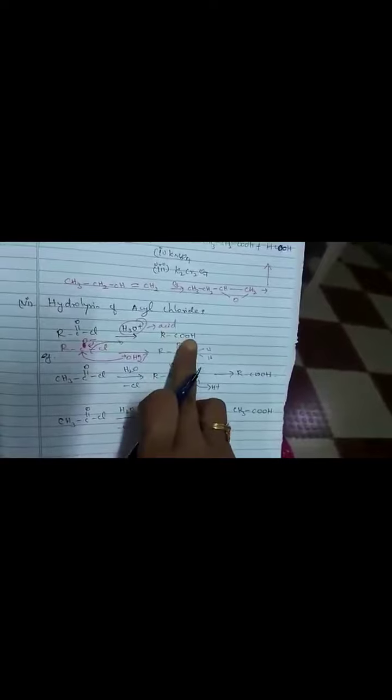Then the next method is hydrolysis of acyl chlorides. Wherever we use the term hydrolysis, it means addition of water or in presence of acid. So I took the starting material acyl chloride, that is acid chloride. The other name for acyl chloride is acid chloride, and C double bond OCl is the general formula for acyl chlorides. In presence of acid it is converted into RCOOH.